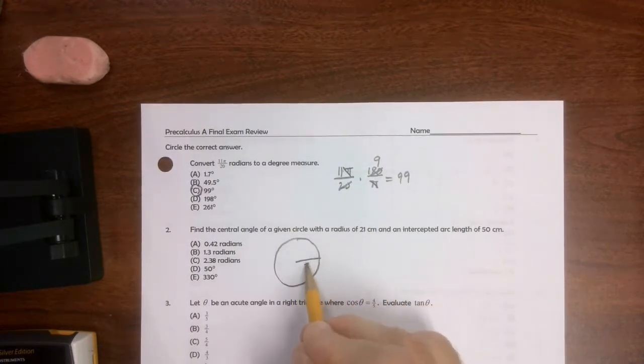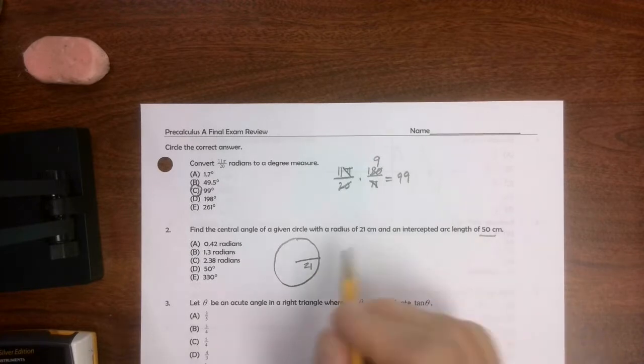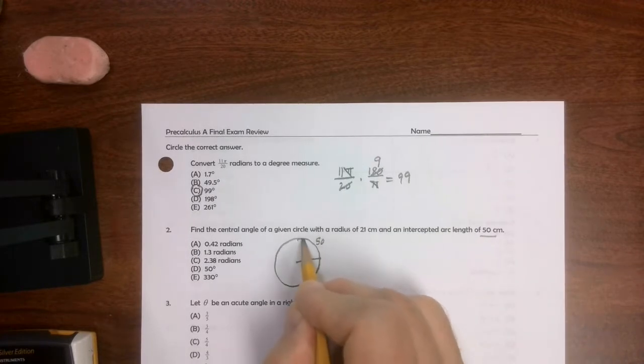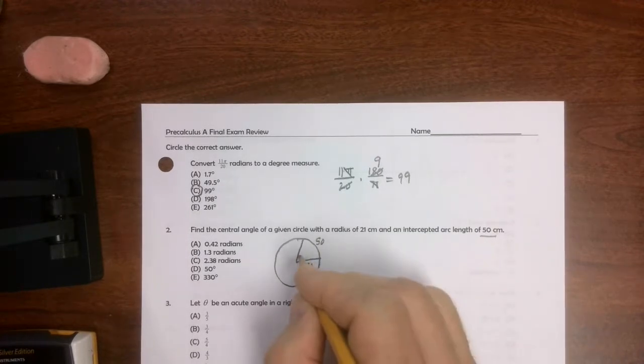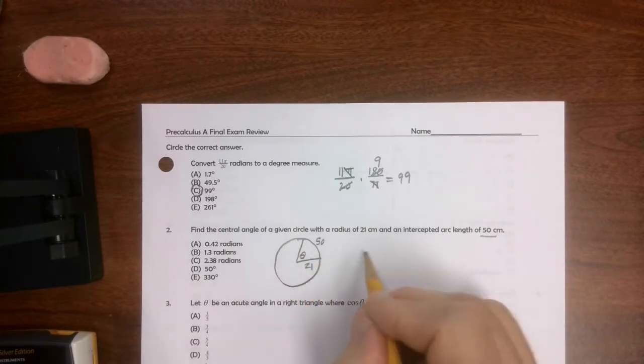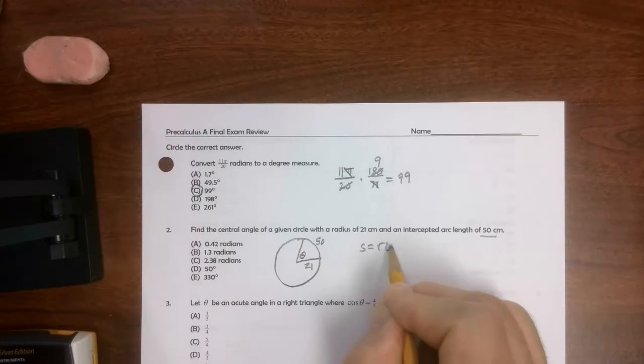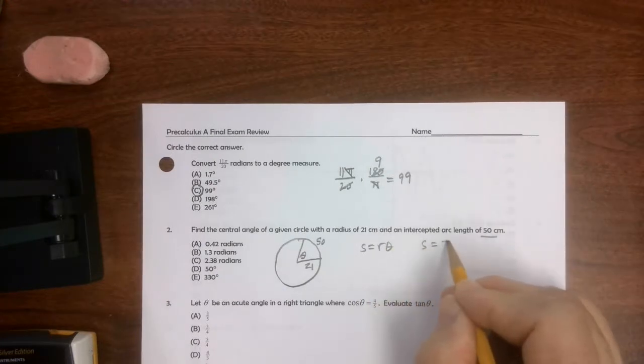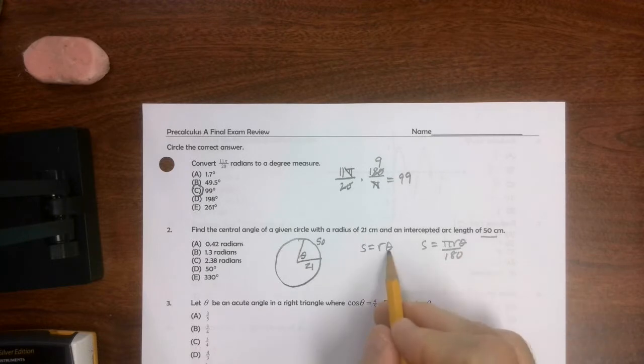Number 2, we've got a circle with radius 21 that cuts off an arc of 50. I have no idea if this is to scale. It probably isn't. But it's saying find the central angle, theta. And I'm going to use s equals r theta. Remember, we have s equals pi r theta over 180 also, but this is way simpler.